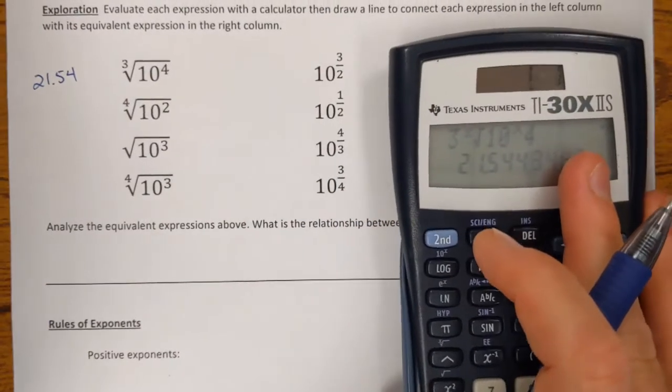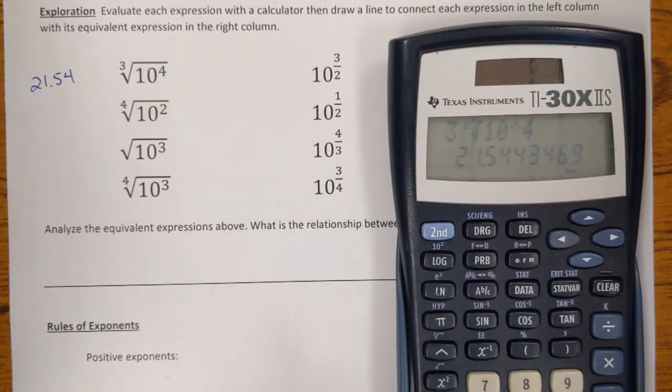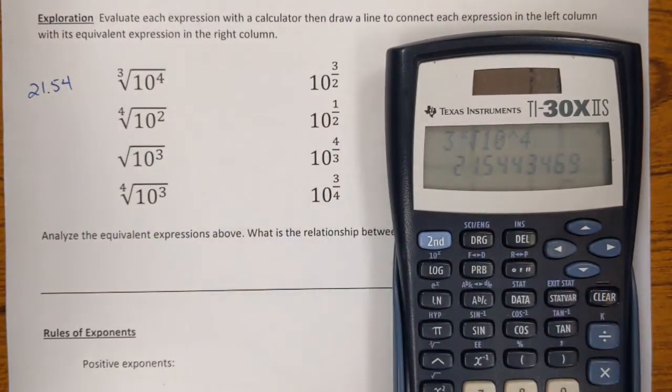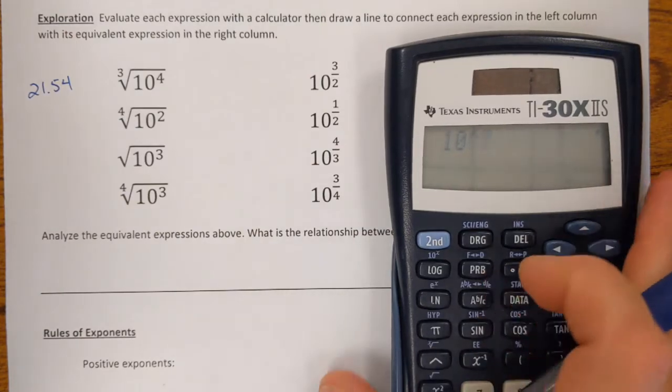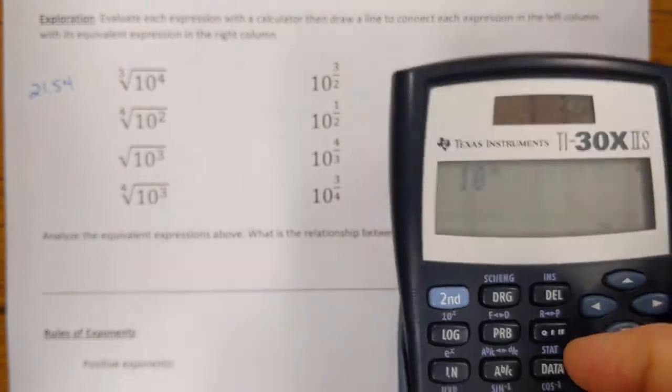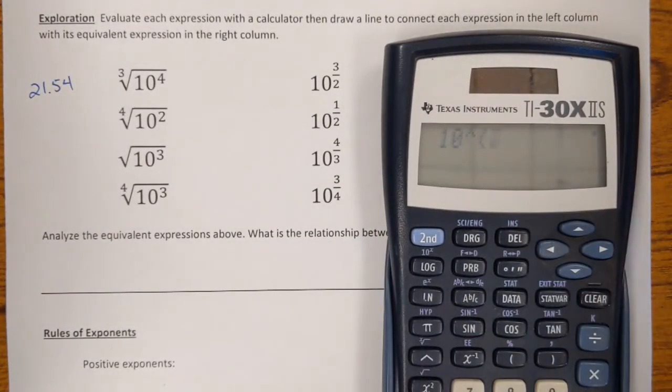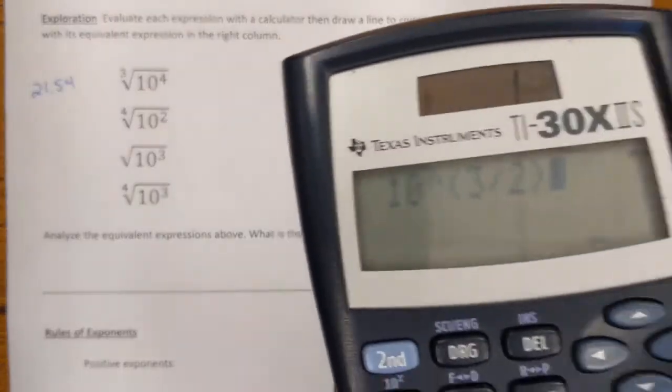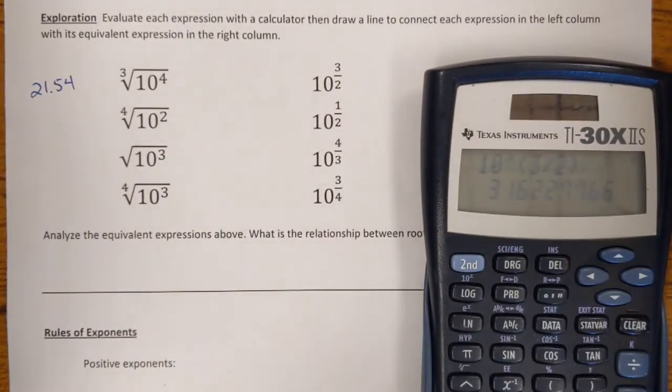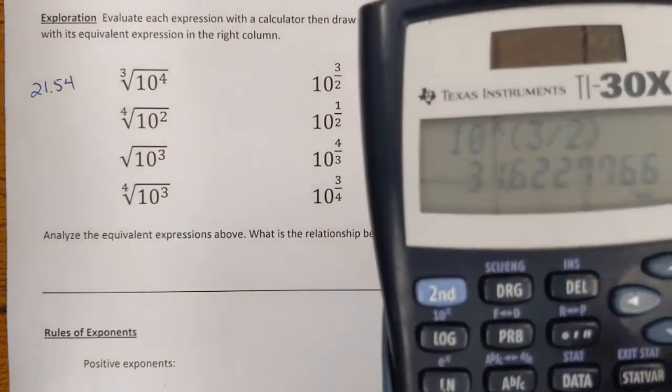Now let's look at how we would do this with our fractional exponents. 10 to the 3/2 power. The way I can type this in, I'm going to hit 10 caret, and then inside a set of parentheses, I'm going to write 3 divided by 2. So 10 to the 3/2 power in our calculators, we can do 10 caret 3 divided by 2. This one comes out to approximately 31.62.